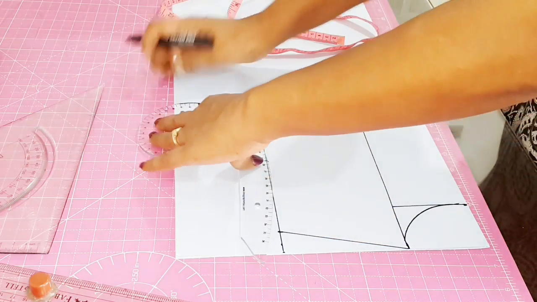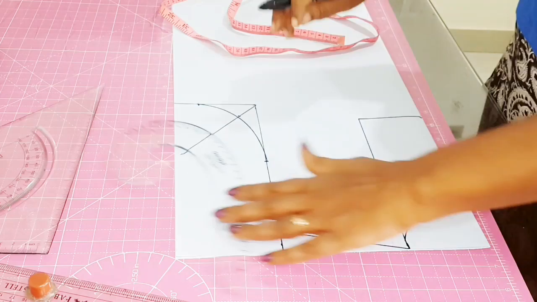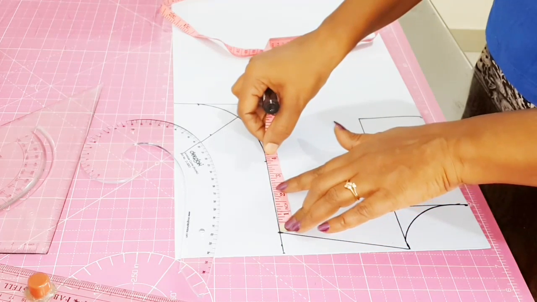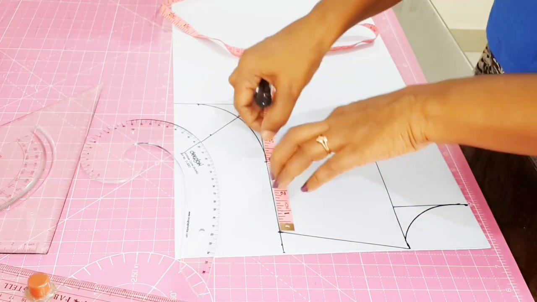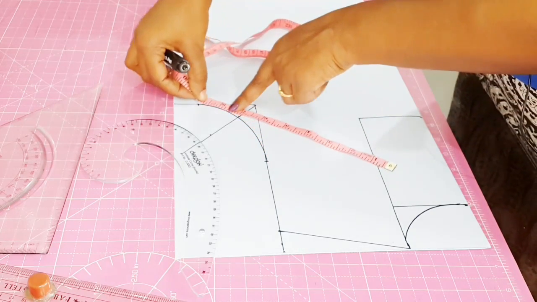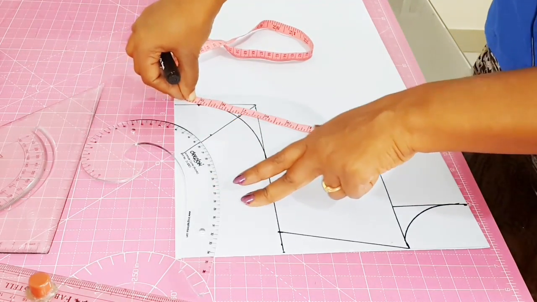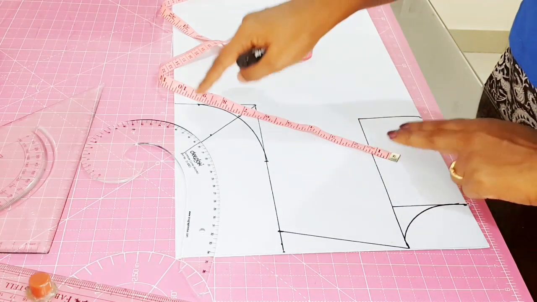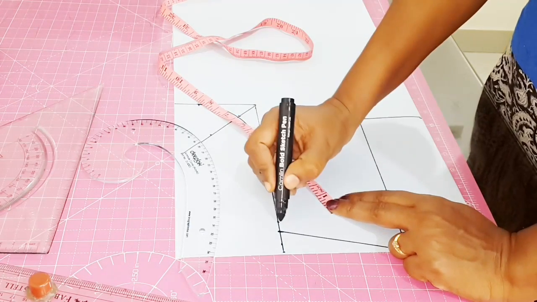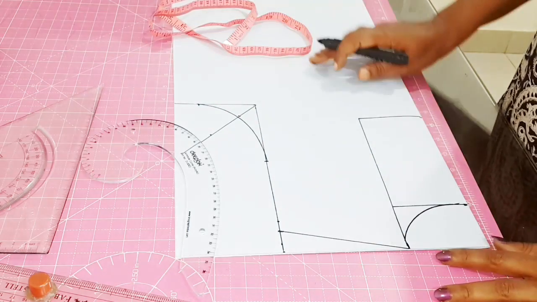Since I'm using it, now you have to measure this curve to see whether you got your armhole right or wrong. Now I got 9 inches. How much is my armhole? It is 17 inches. Half of it becomes 8.5, but I got 9 inches. This extra half inch will go for the shoulder joint here. So leaving that, I get 8.5 inches. That means it is perfect.